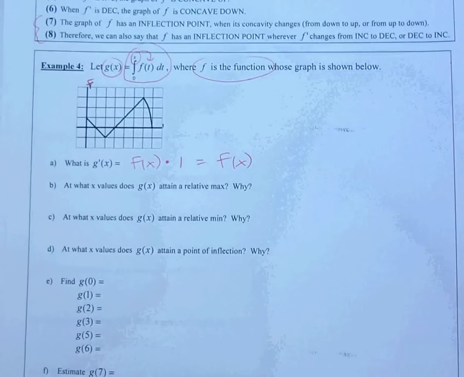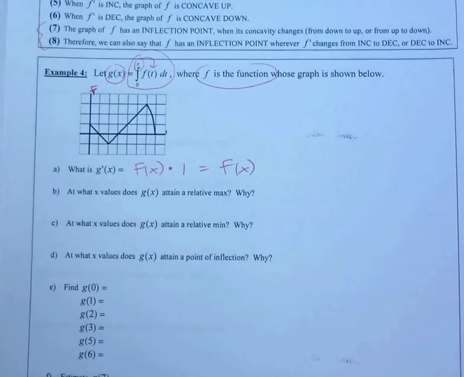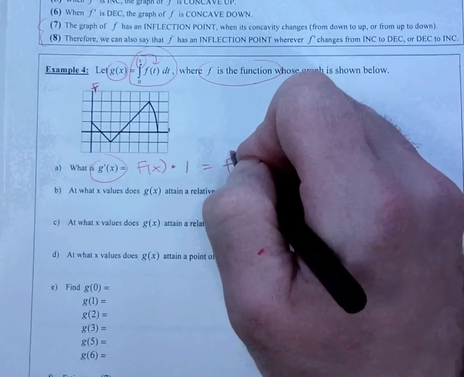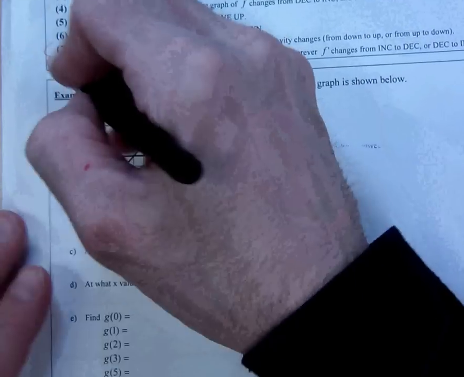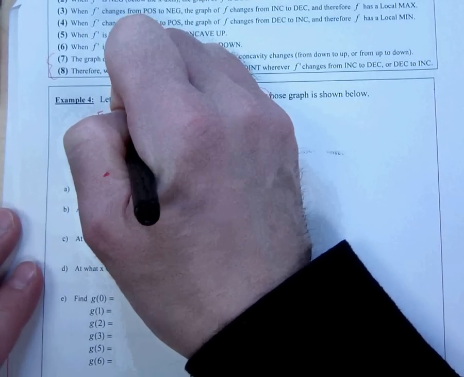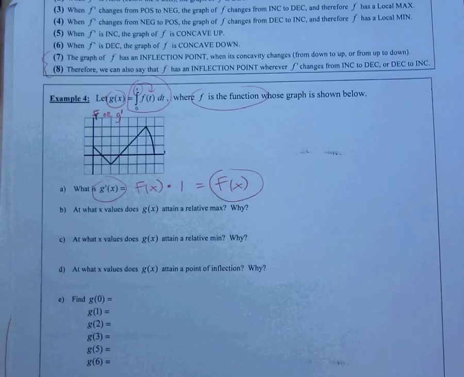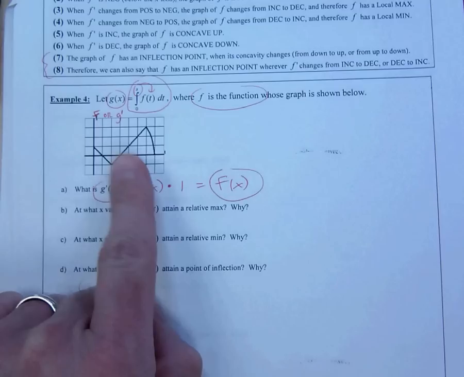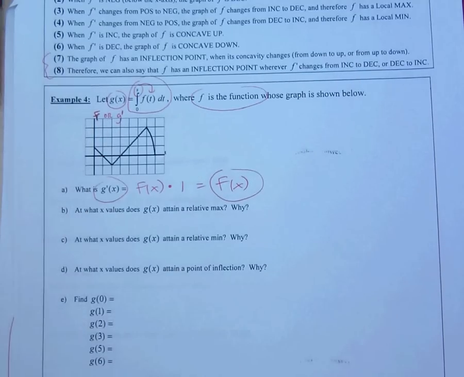So G prime is the same as f. Not only is this a graph of f, I can also label it as a graph of G prime. So what you're looking at is not only a graph of f, but also a graph of G prime, aren't you?